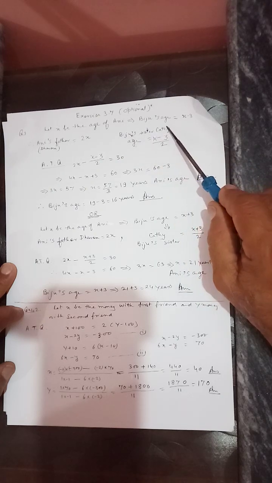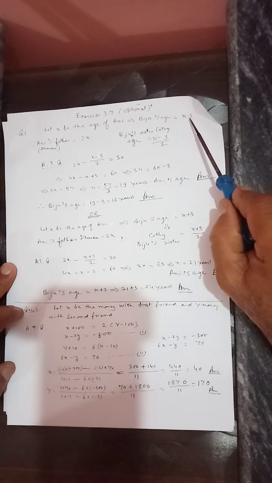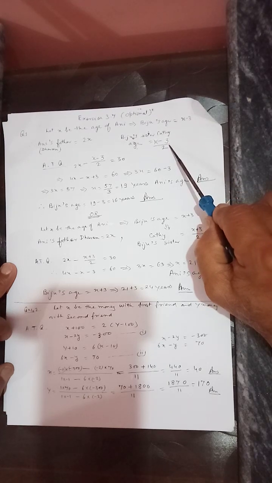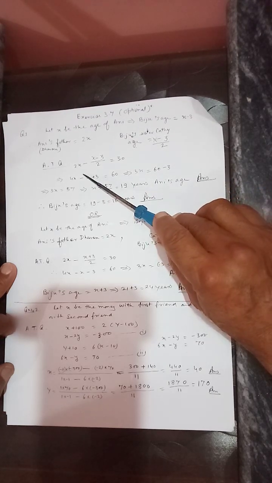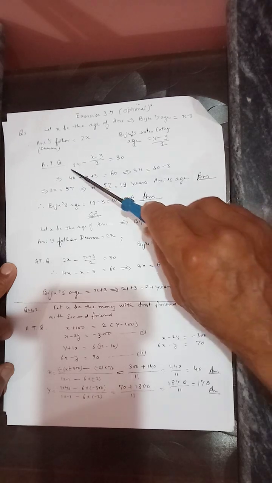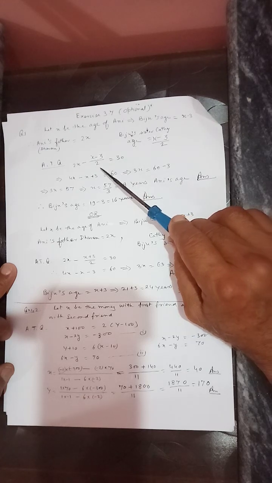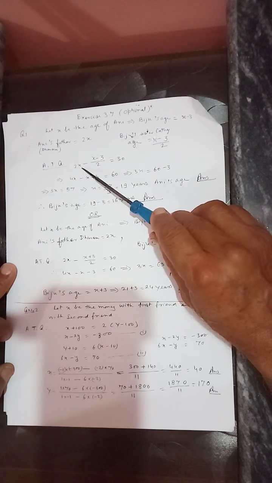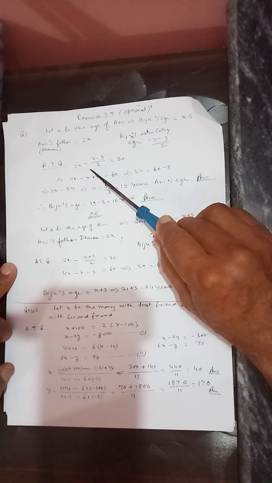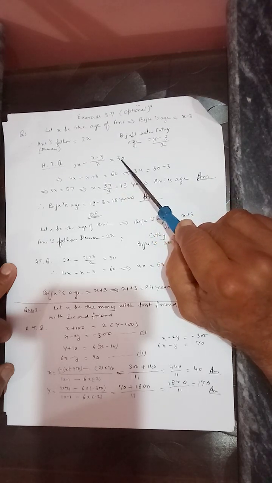And Biju's sister Kathy's age will be x minus 3 divided by 2. So according to the question, the difference between Dharma, the father of Ani and Biju, and Kathy is 30 years. So 2x minus (x minus 3) by 2 is equal to 30.